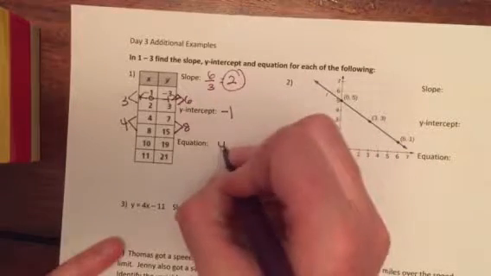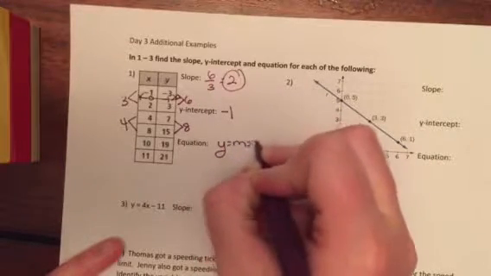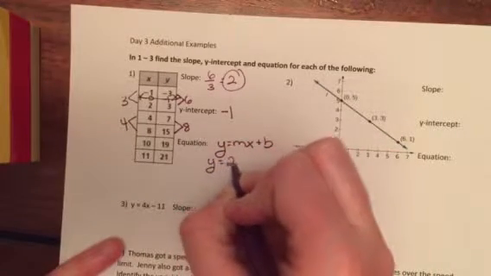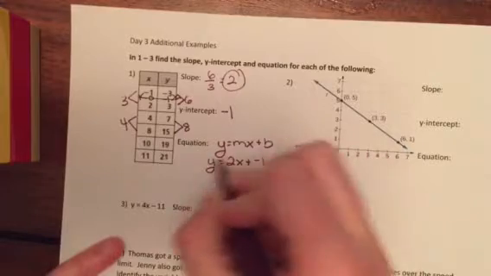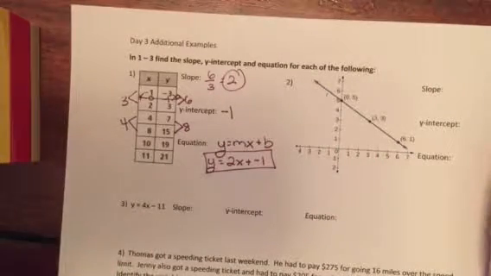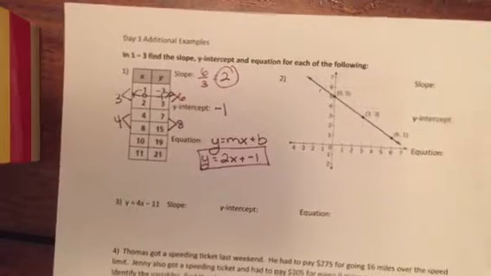To put it in the equation format, it's y equals mx plus b, where m is my slope and b is my y-intercept. So y equals 2x plus -1. Remember, x and y stay x and y because they represent that there's infinite coordinates on the line.